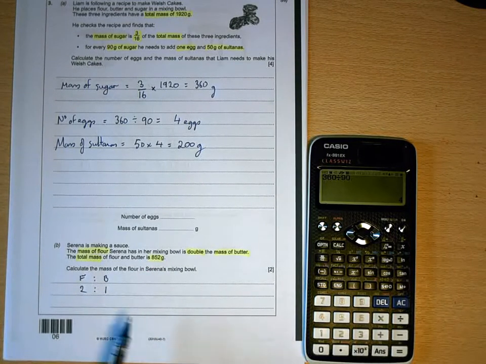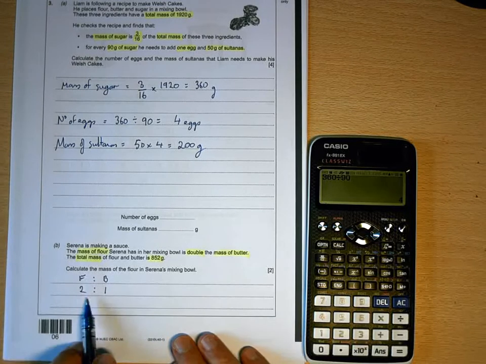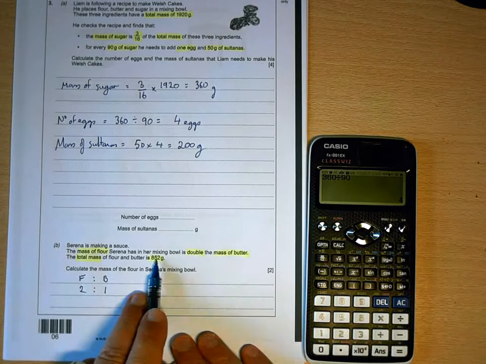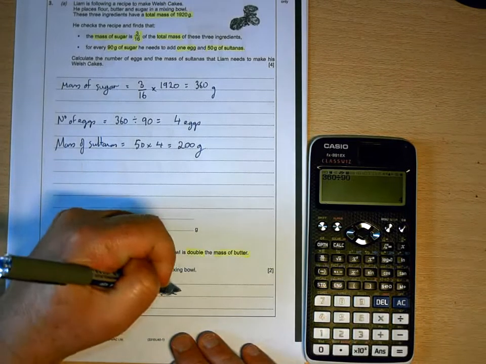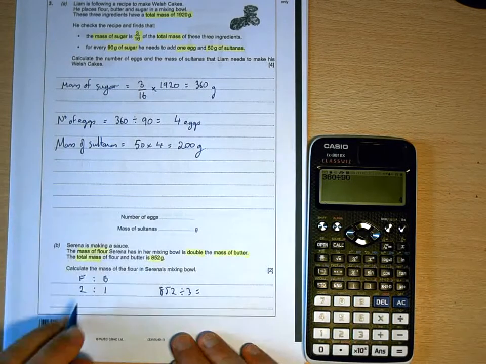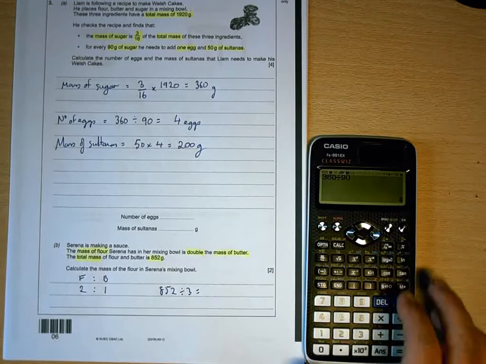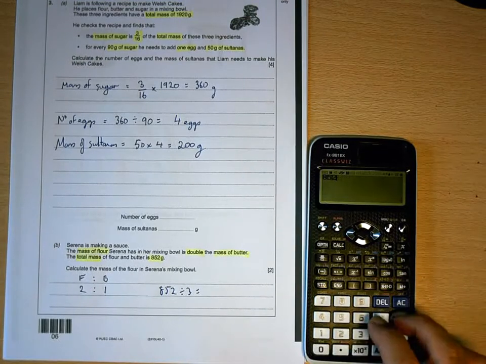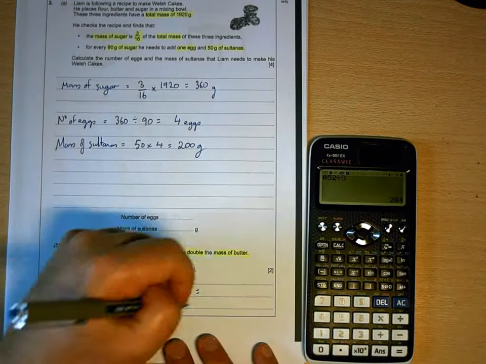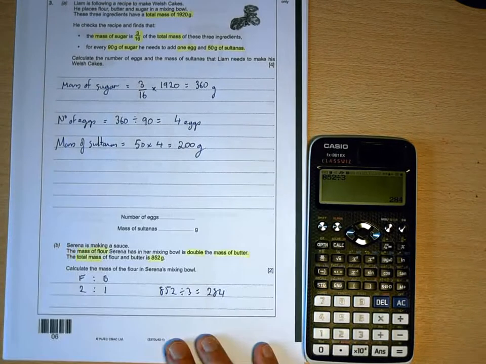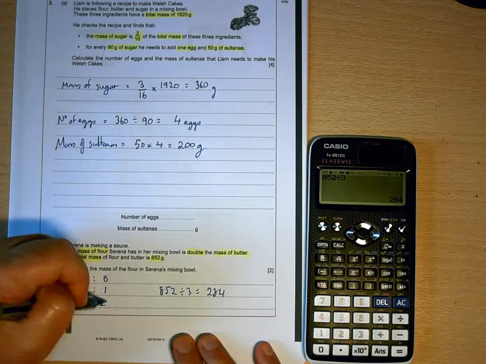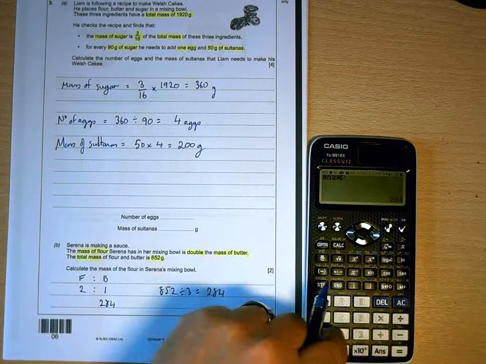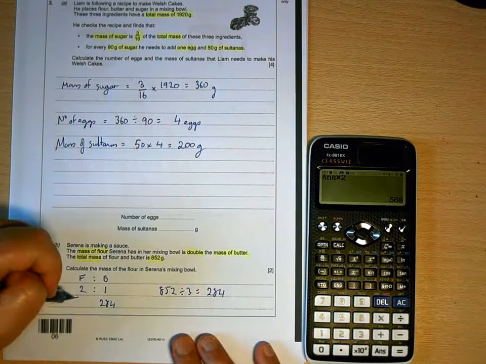So what I have to do in a ratio question like this is divide that 852 by 3, because I need to break it up into 3 parts. So 852 divided by 3 is 284. So 1 part is going to be 284, 2 parts is going to be 568.